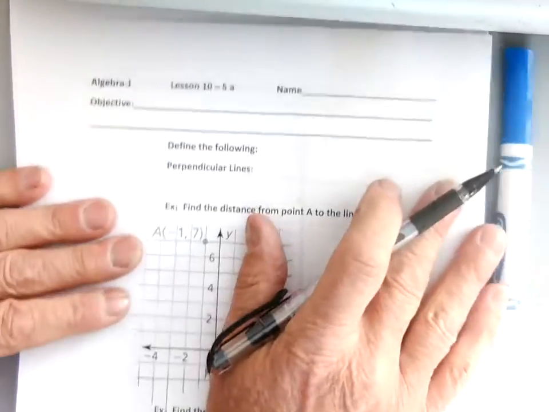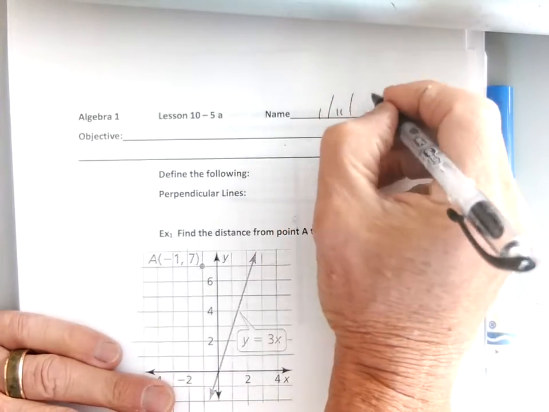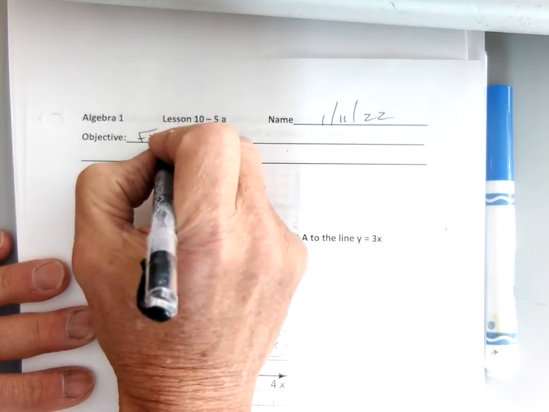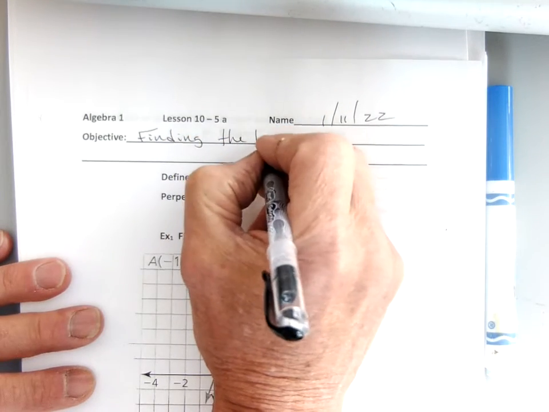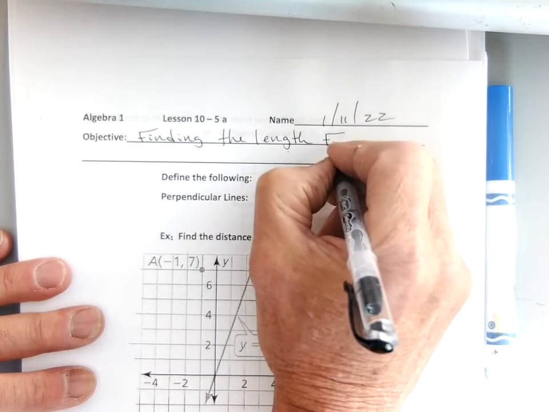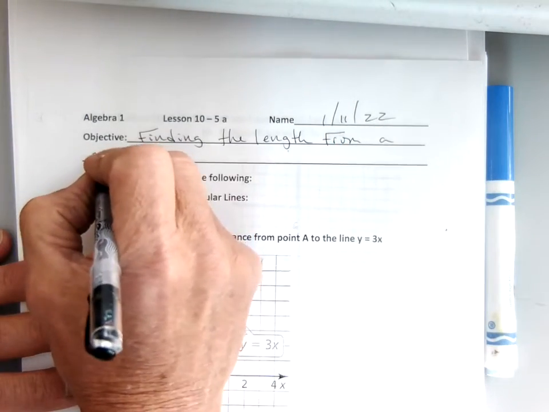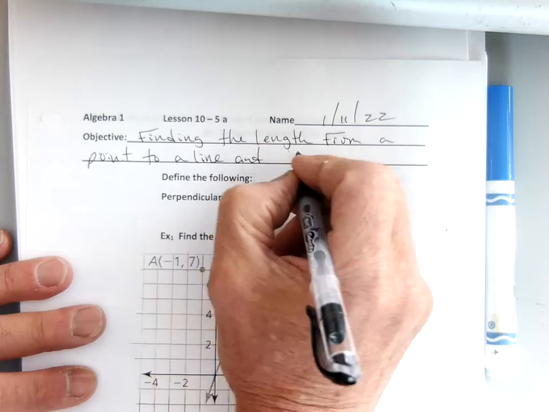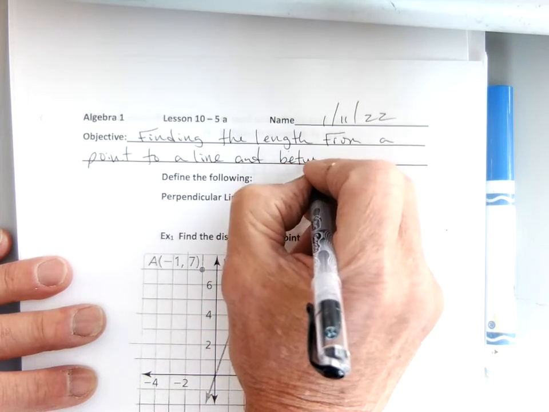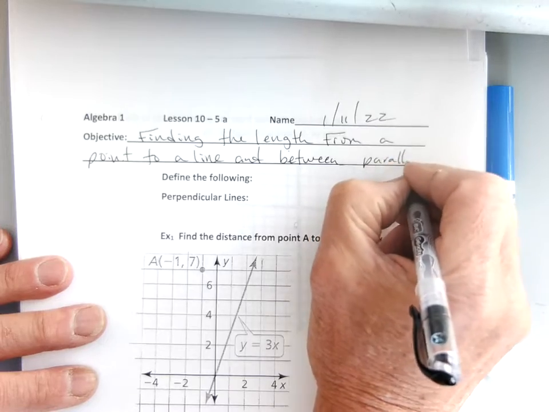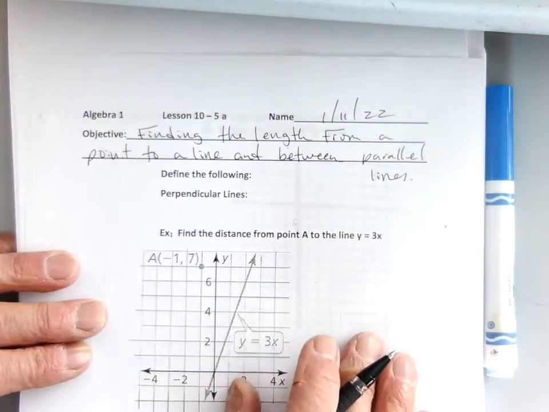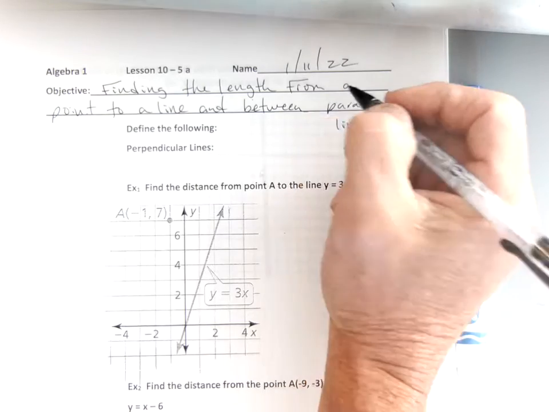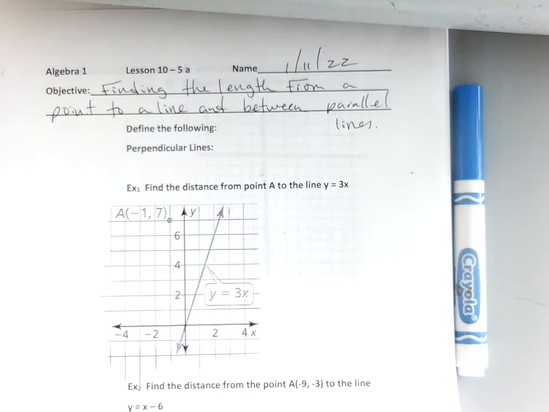Today's date is 1/11/22. So our objective today is really finding the length from a point to a line and between parallel lines. Okay, write that down. I'm going to find the length from a point to a line and between parallel lines, okay?